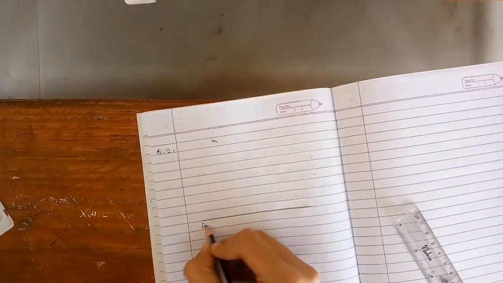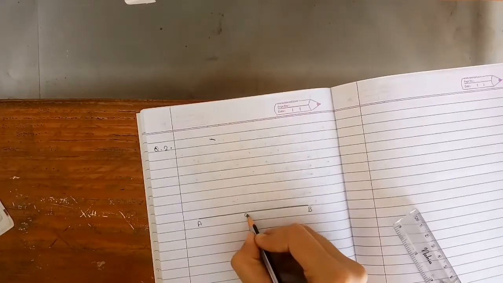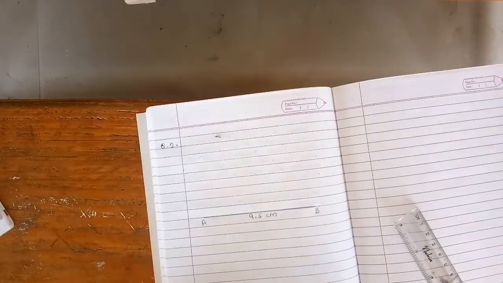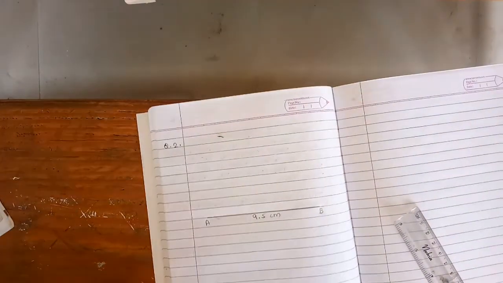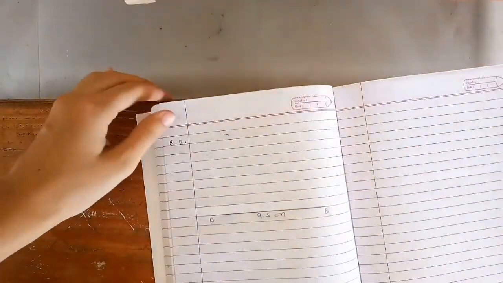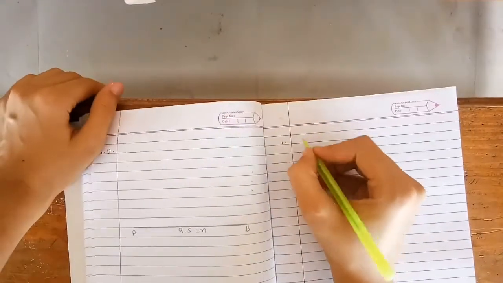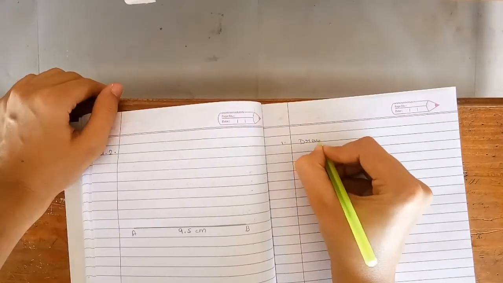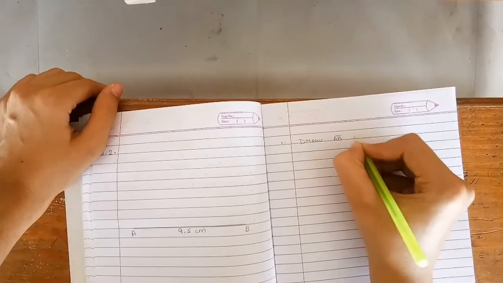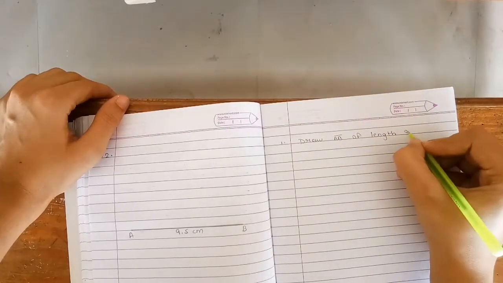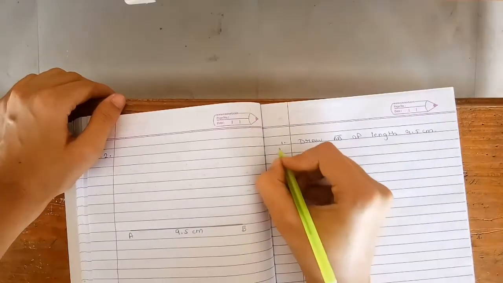This will be point A, this will be point B, 9.5 cm. Now we will write first step. Draw AB of length 9.5 cm.